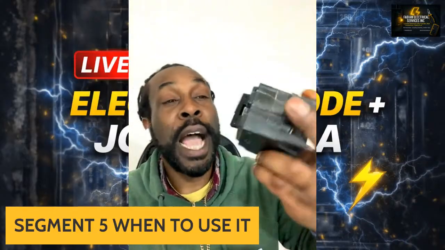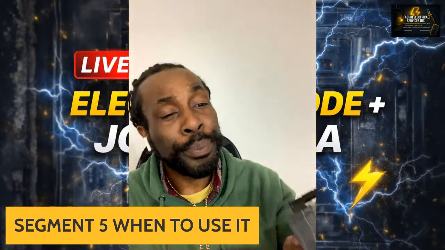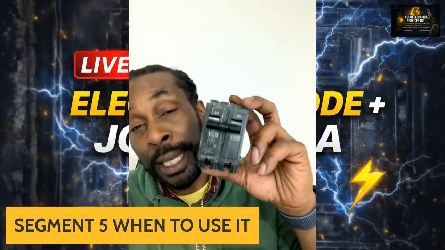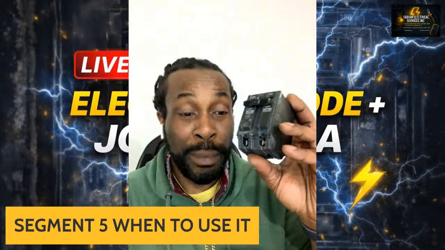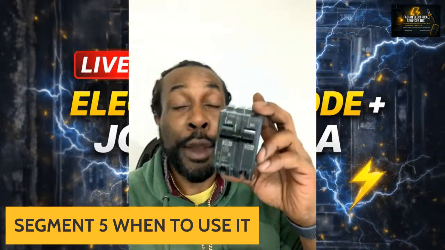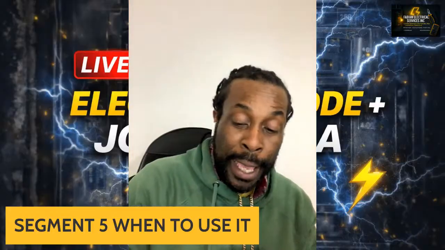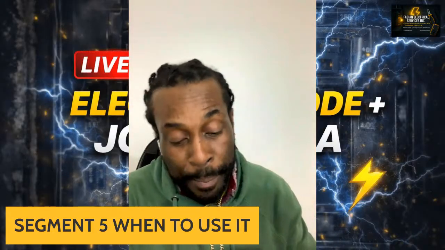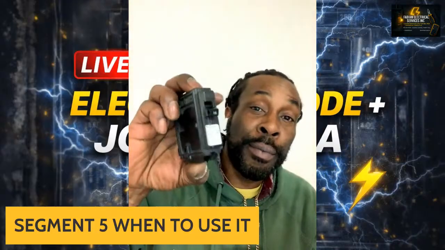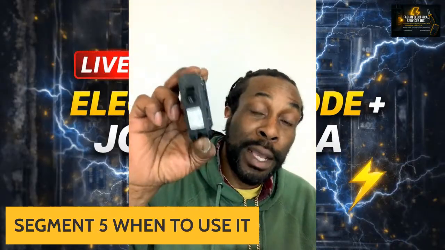With the GE type breaker, it only works in GE panels. So what that means is you cannot install a GE type breaker into a Schneider panel. As you can see, this is a Schneider breaker.